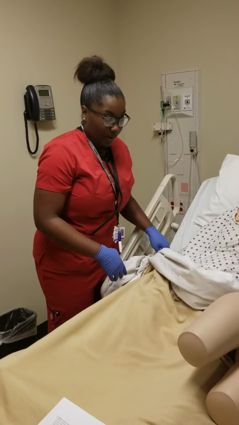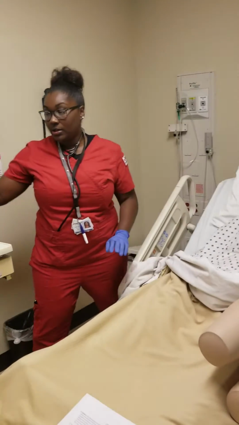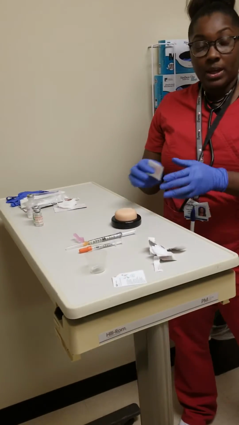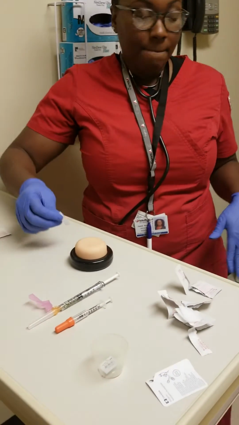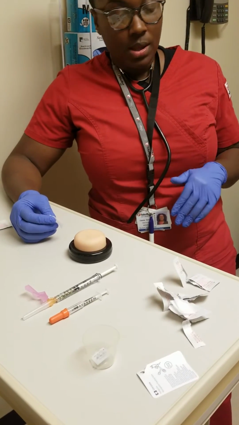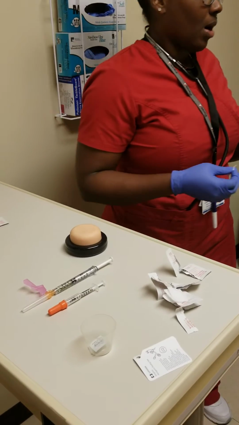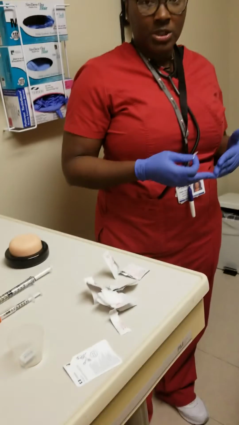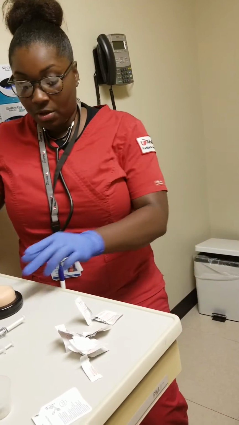So, I won't inject my patient. I will demonstrate on here, as if this was the patient, and I will be giving the medication on their abdomen. I will review the chart again, make sure everything's correct with the order, the patient name, and I will also ask the patient where the last place they were injected was, because I want to alternate so that it helps the area heal.